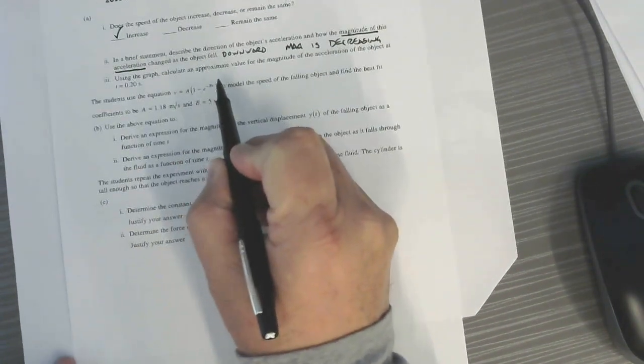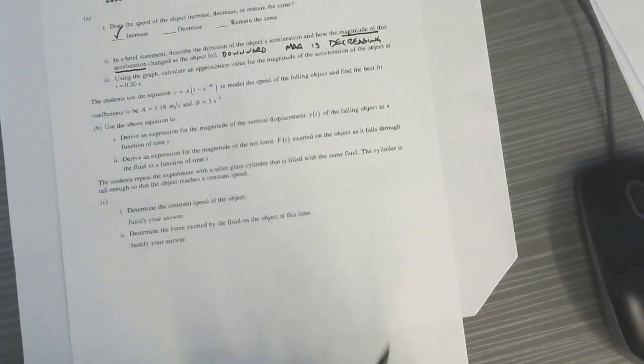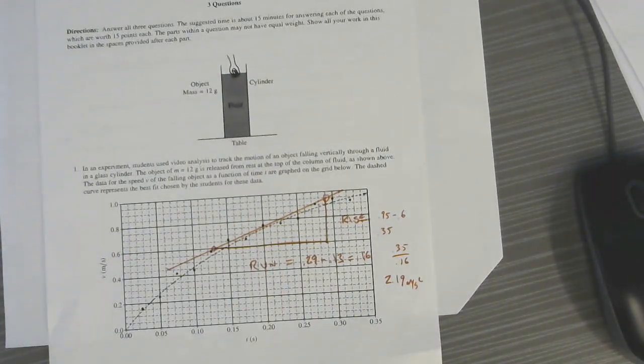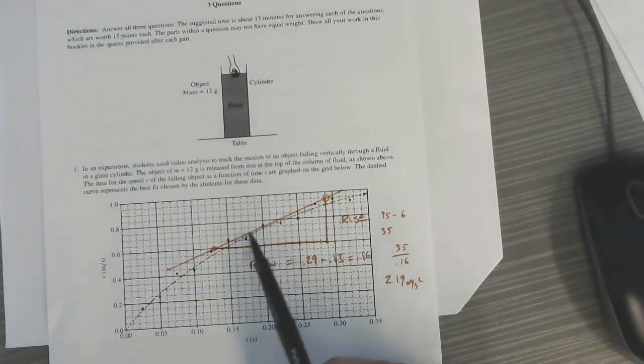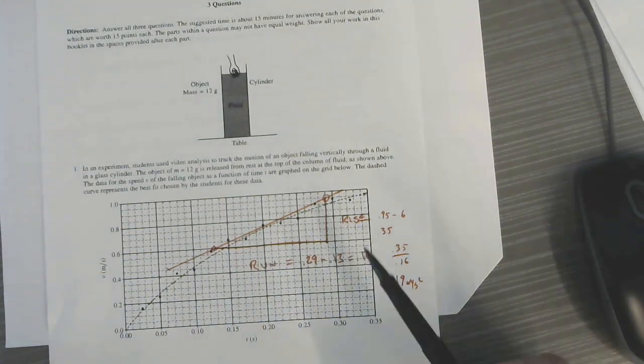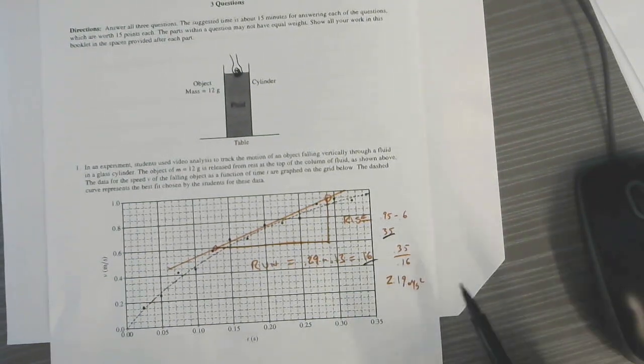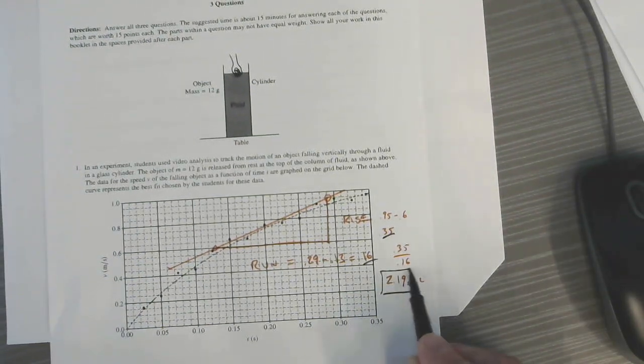Using the graph, calculate an approximate value for the magnitude of the acceleration of the object at 0.2 seconds. And I have another graph here where I've done that in red. I used a ruler to draw a line that is tangent just above the curve, unfortunately, at the 0.20 of time. And then I found two places where it goes through grid lines, and I calculated the rise and the run and put them together to get this.